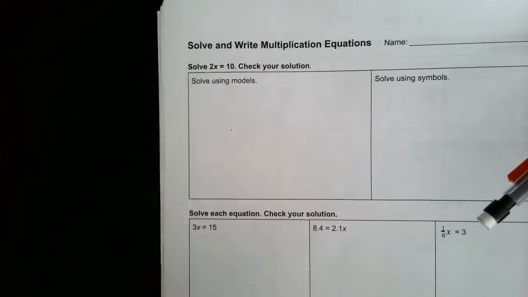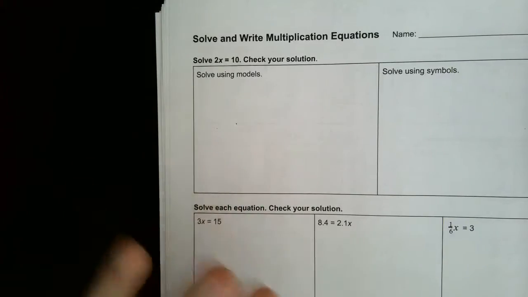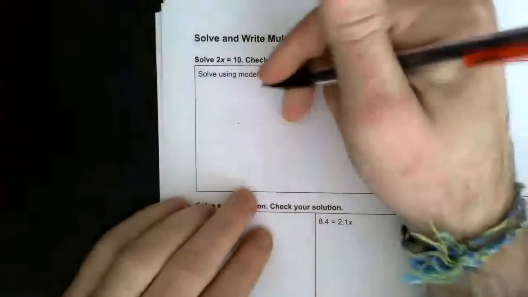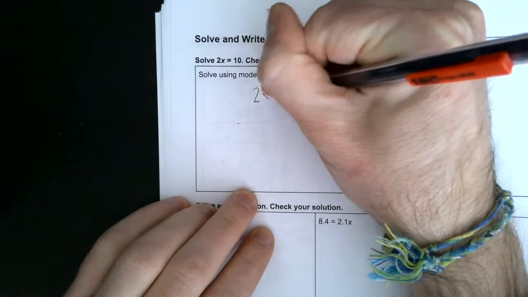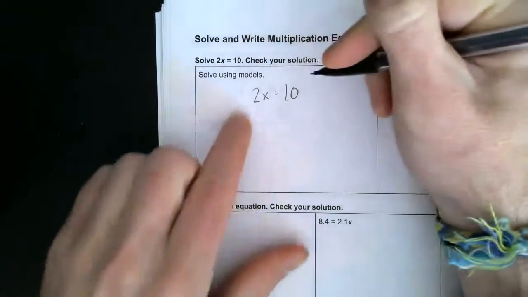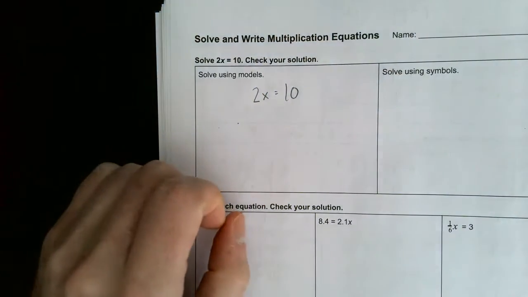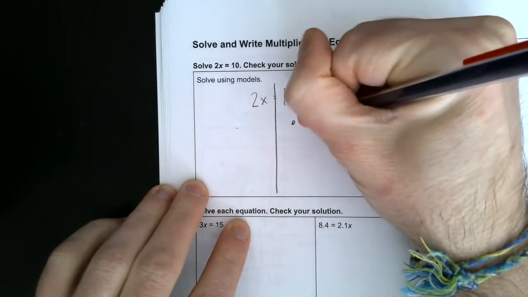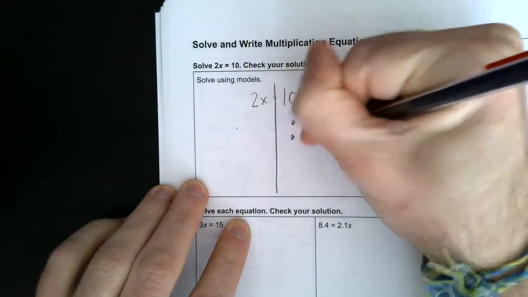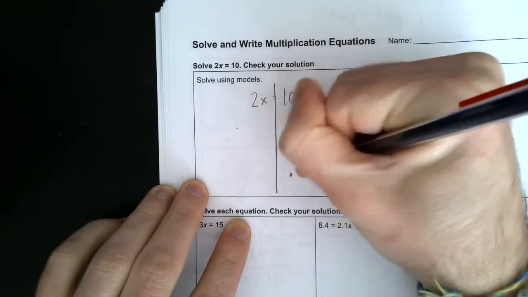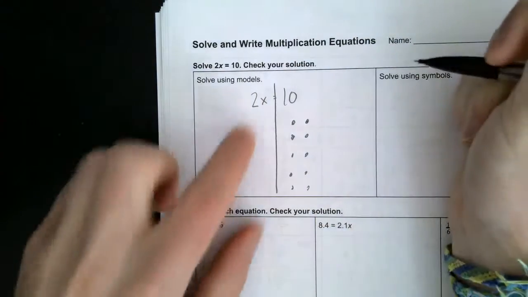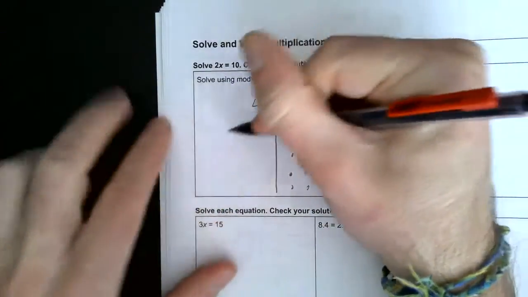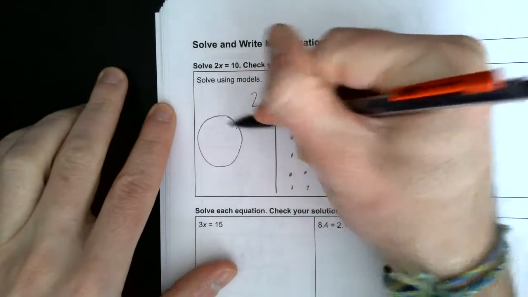All right, let's start with a model. Again, the model, we're going to start with it. We're not going to use the models, but it just might help to see what this might look like. So we have 2x equals 10. I'm going to just do a little barrier here. I'm going to put 10 ones on this side. It's 8, 9, 10. And I'm going to put two groups because we know it's two groups of something. We just don't know what x is.